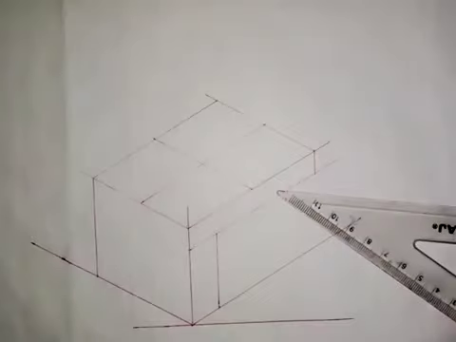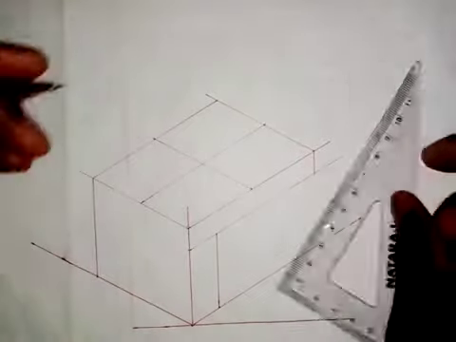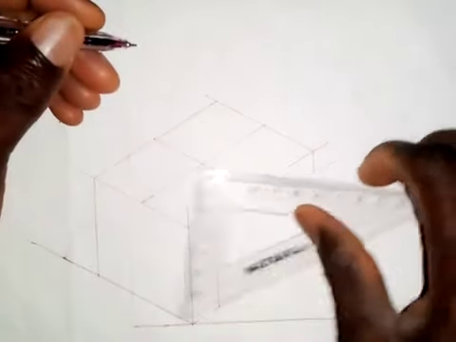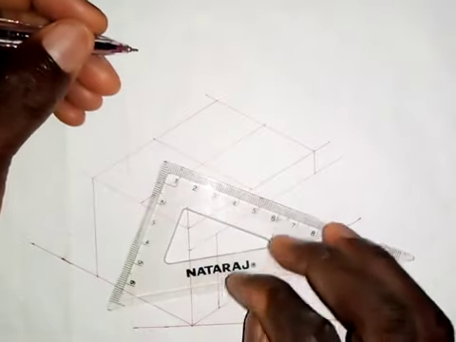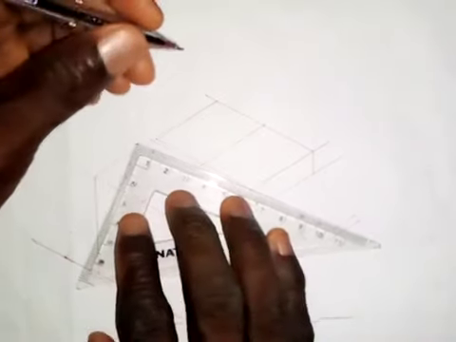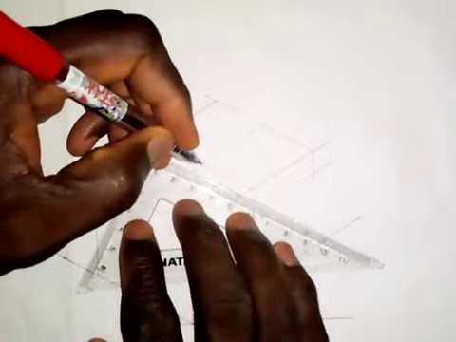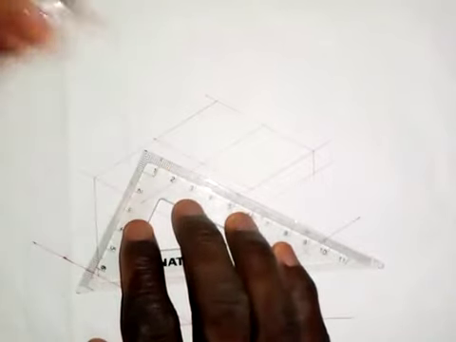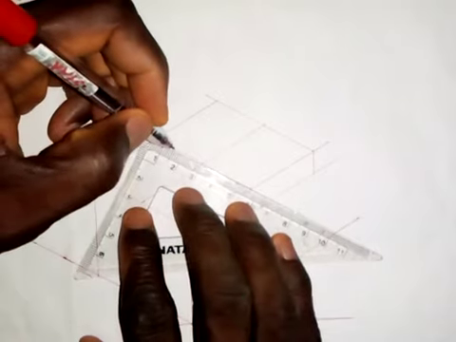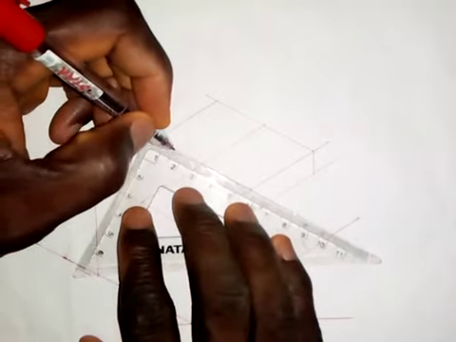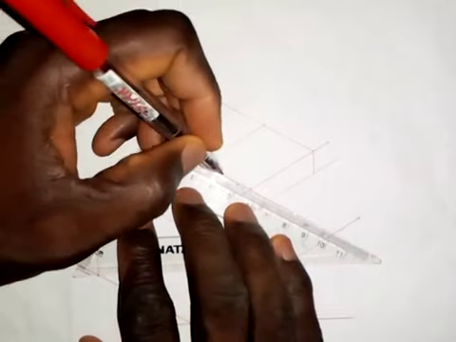So as I've said before, the diameter of the circular part of the cylinder is 30 millimeters. So we are going to take a measurement from this point of intersection of these two lines. So we are going to take a measurement of 15 millimeters to the right side and also to the left side.